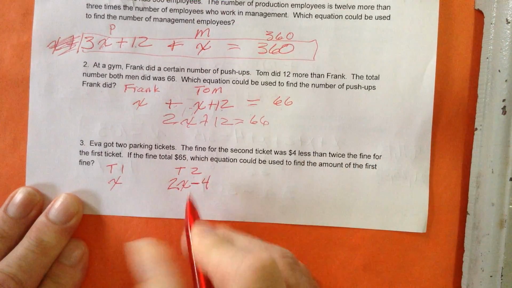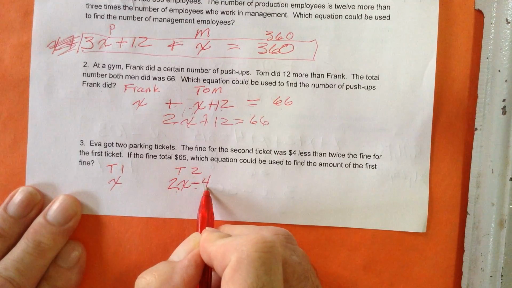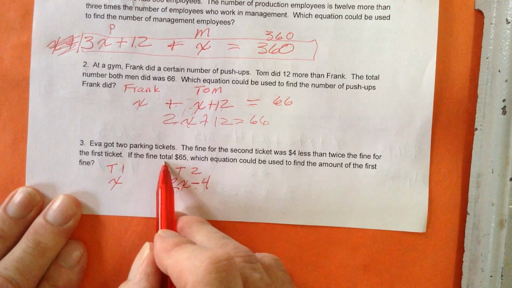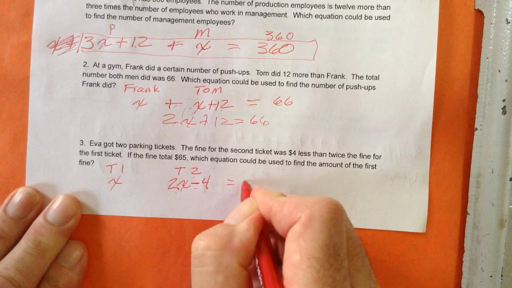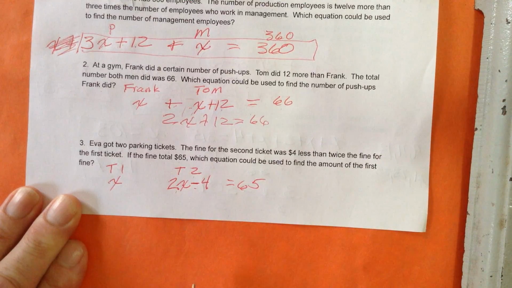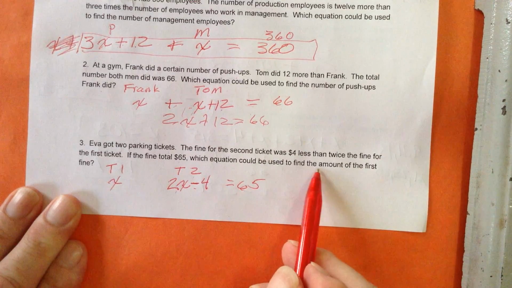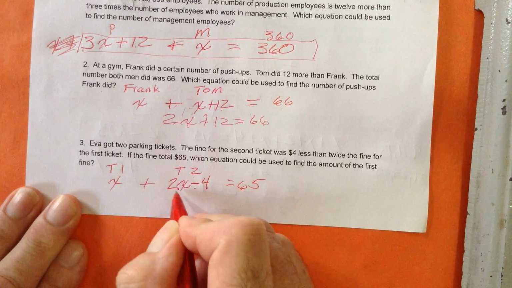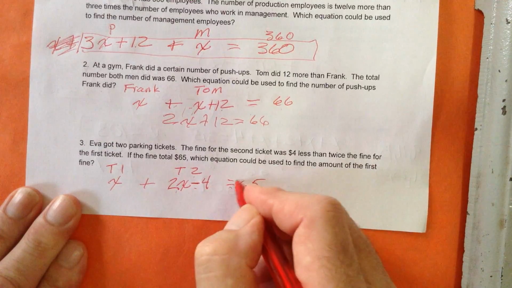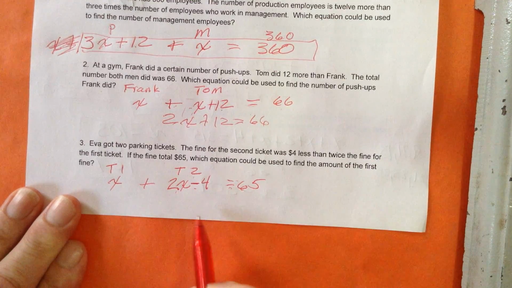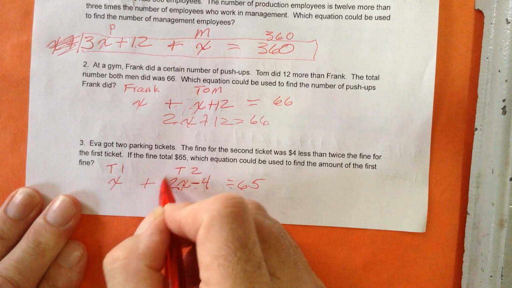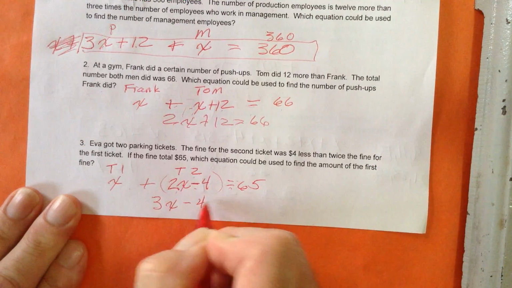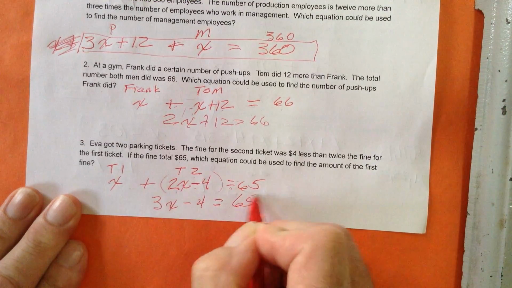So this is twice as much, but then $4 less. And if the fine total was 65, they're going to equal $65. Which equation could be used to find the amount of the first fine? So here I got the first ticket plus the second ticket equals $65. I could do it like that, or I can combine these two: 3x minus 4 equals 65.